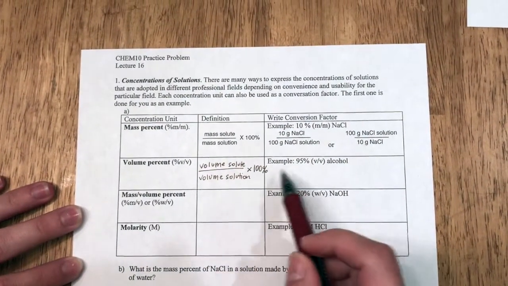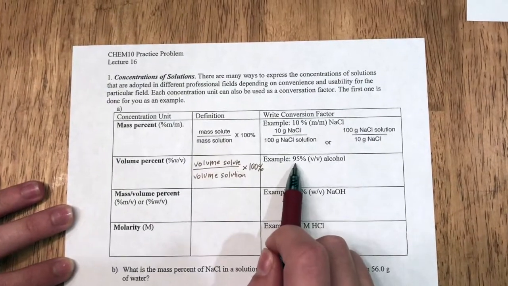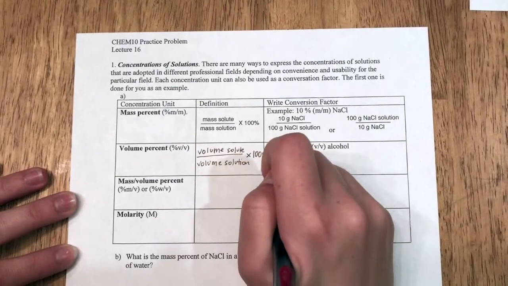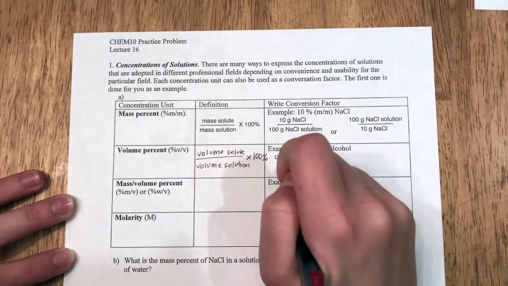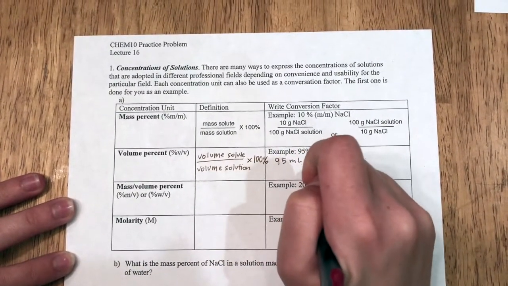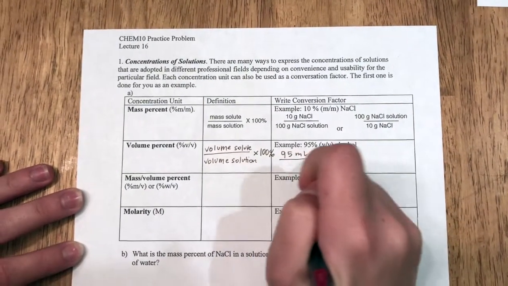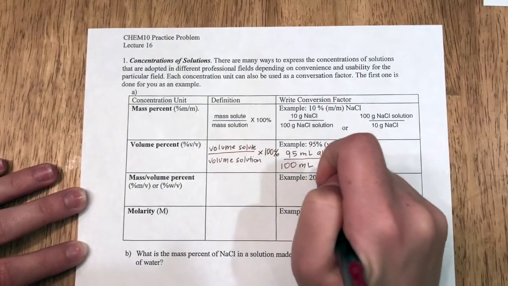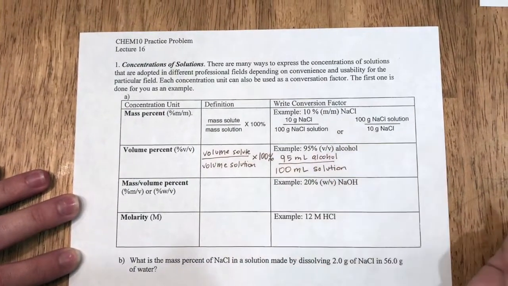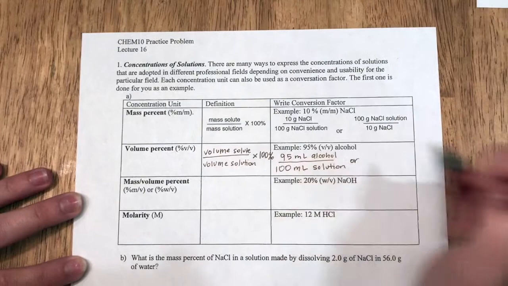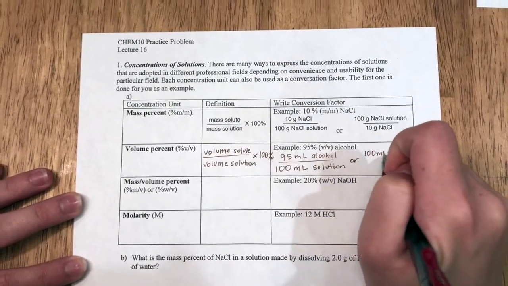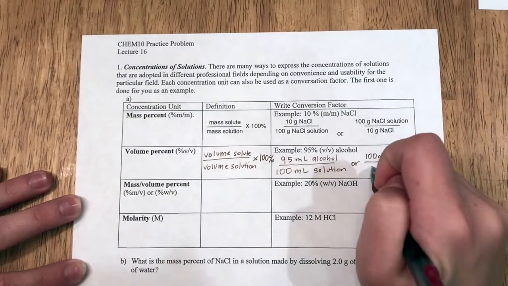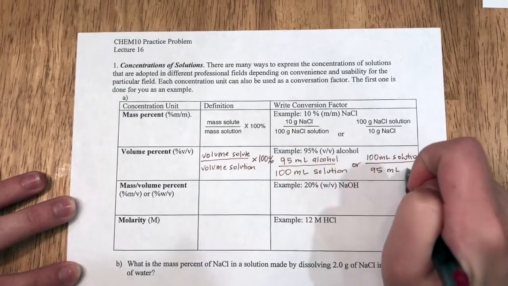So if we wanted to write that as a conversion factor, if they give us 95% volume alcohol, you would write that as 95 milliliters alcohol over 100 milliliters solution. And then we can also write the inverse of this as 100 milliliters solution over 95 milliliters alcohol.